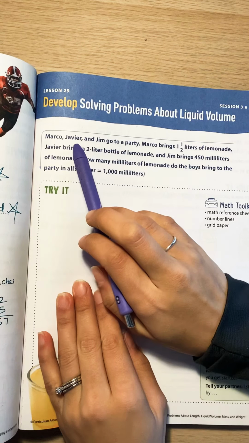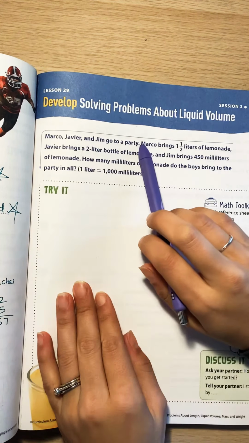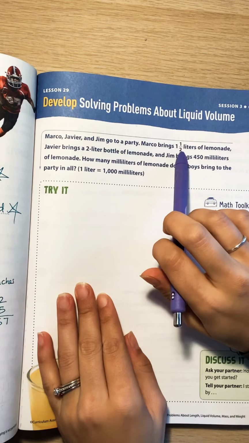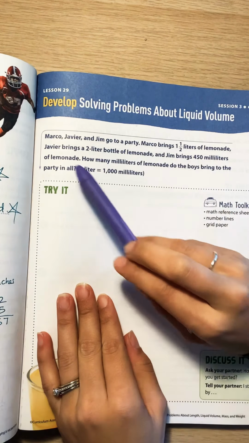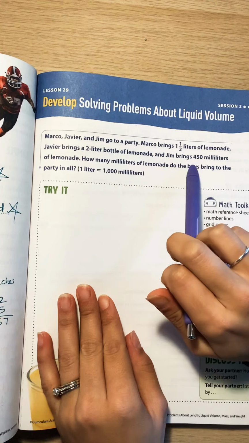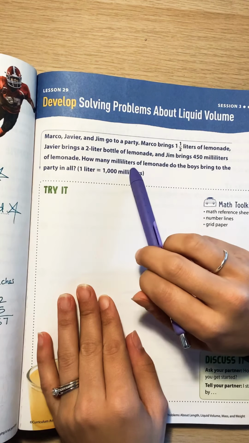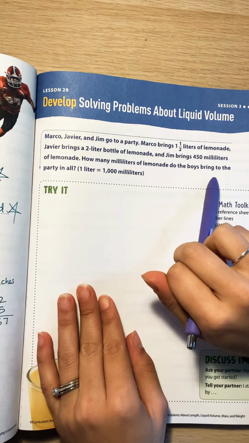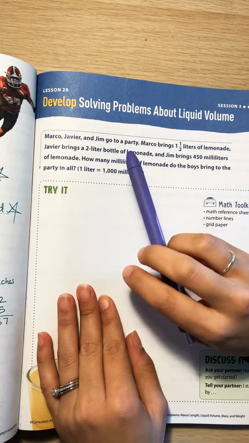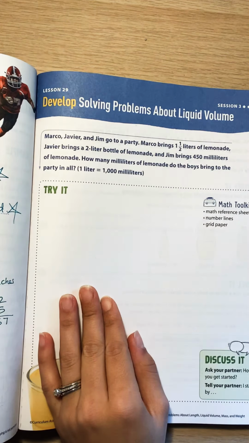Marco, Javier, and Jim go to a party. Marco brings 1.5 liters of lemonade. Javier brings a 2-liter bottle of lemonade, and Jim brings 450 milliliters of lemonade. How many milliliters of lemonade do the boys bring to the party in all? And they give you the hint that 1 liter equals 1,000 milliliters.